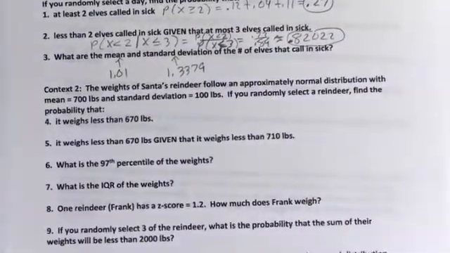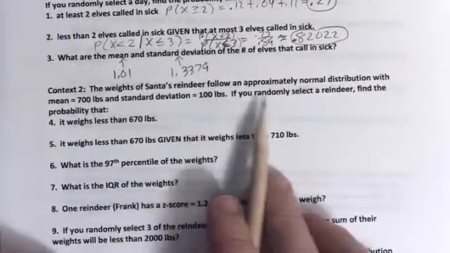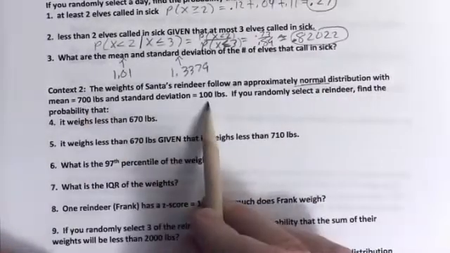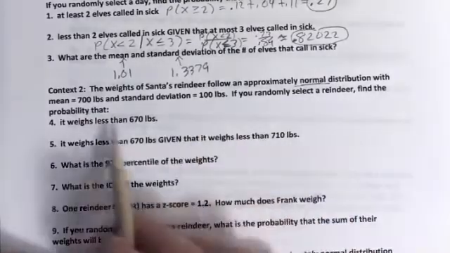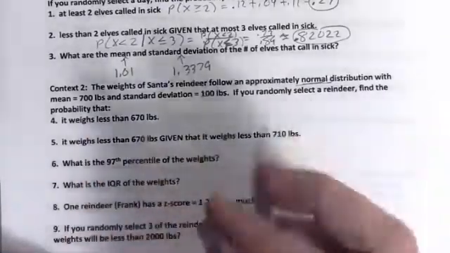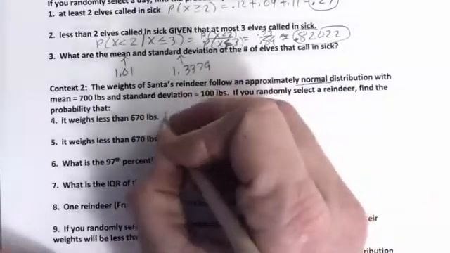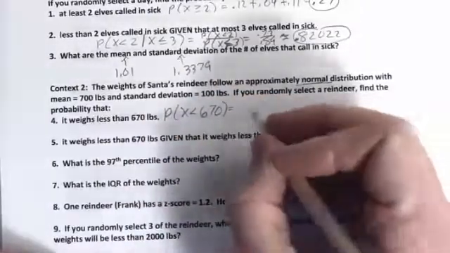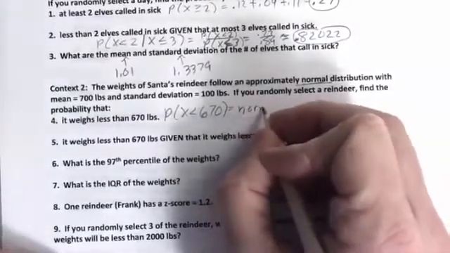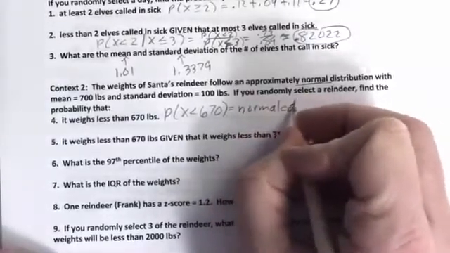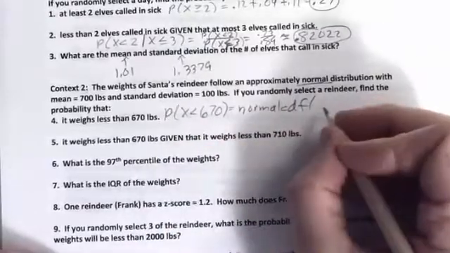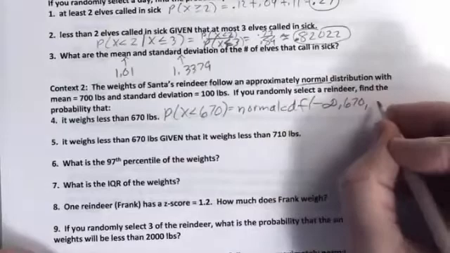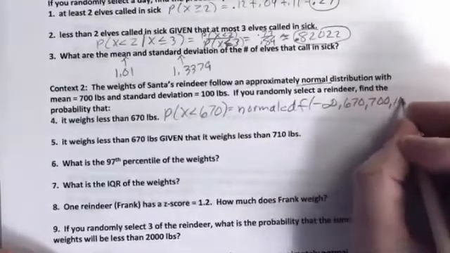Context 2. The weights of Santa's reindeer follow an approximately normal distribution with a mean of 700 and a standard deviation of 100. If you randomly select a reindeer, find the probability it weighs less than 670. Well, that's going to be a normal CDF problem. Less than 670 is going to be negative infinity to 670. Our mean is 700. Our standard deviation is 100.